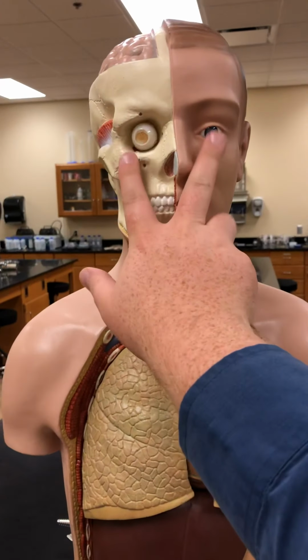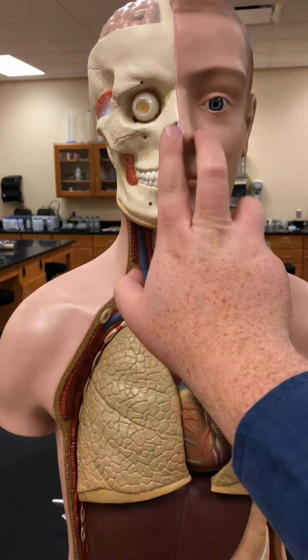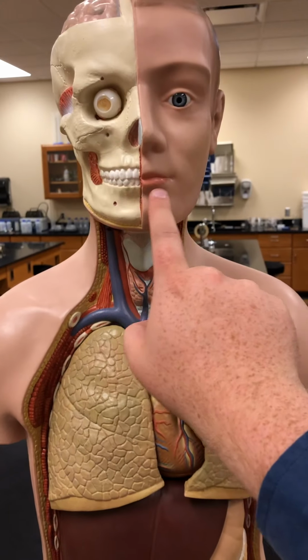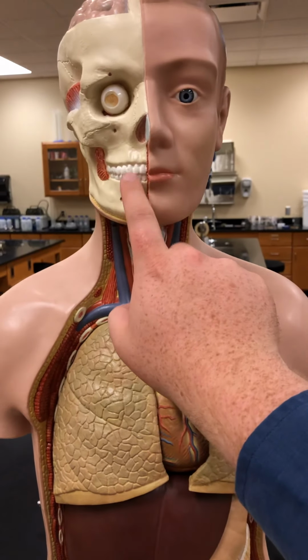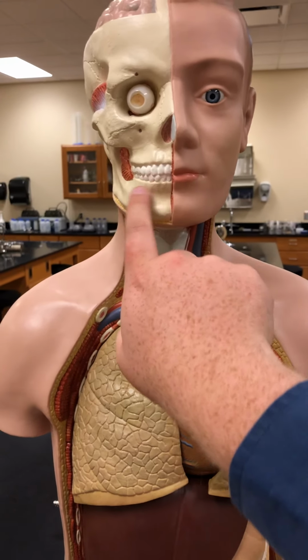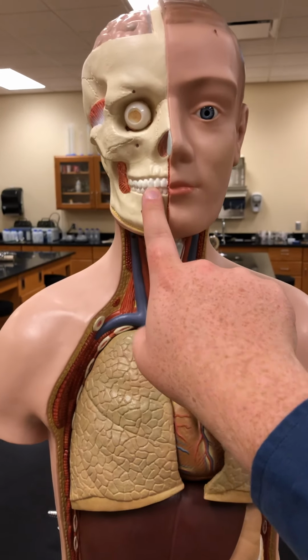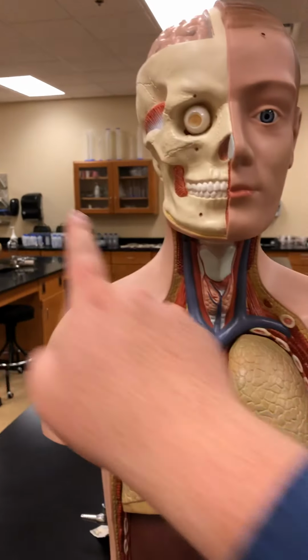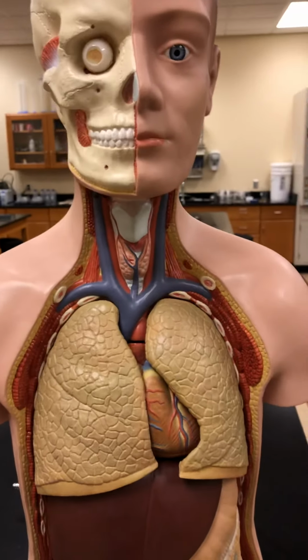His eyes on either side, his nose or his nostrils, and his mouth. We can see his lips, the teeth, which are going to be deep to the lips, the mouth, which is going to be deep to the teeth. You can see his ears on either side. Those are some basic organs I would expect you to know.